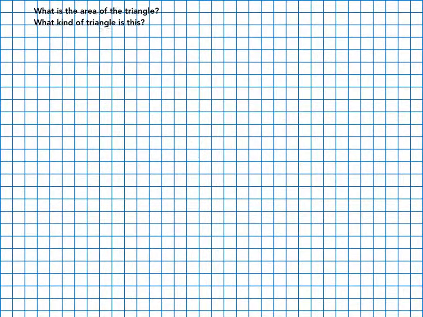Remember, in the last lesson, lesson 2.3, we talked about how we label and how we name triangles. One way that we can name it is by the angles in the triangle. If they're all small angles, all angles less than 90 degrees, it's an acute triangle. If there is a right angle within the triangle, then it is a right triangle. And if there's an angle greater than 90 degrees, then it is an obtuse triangle.